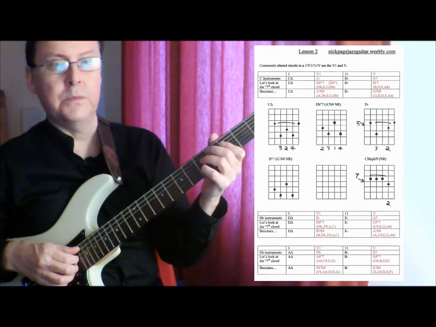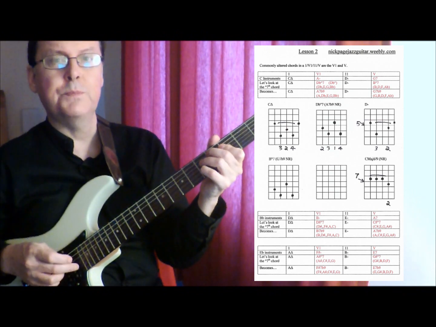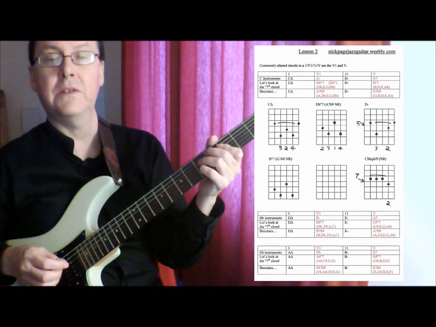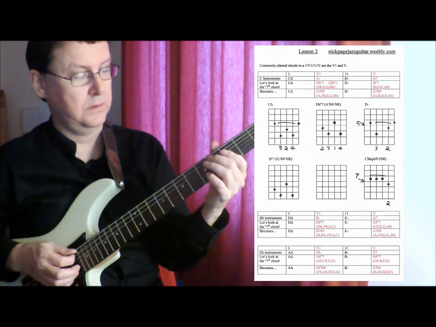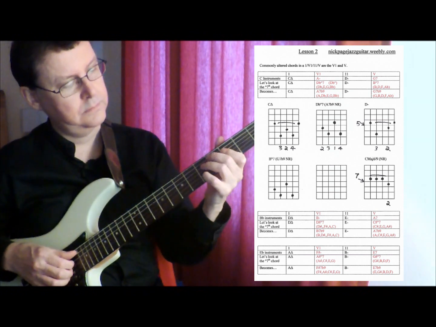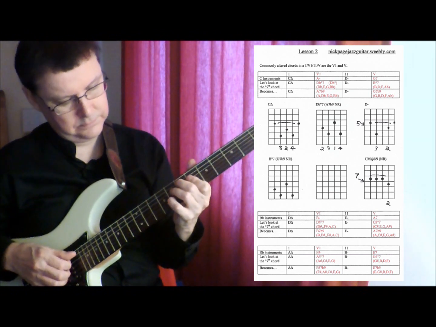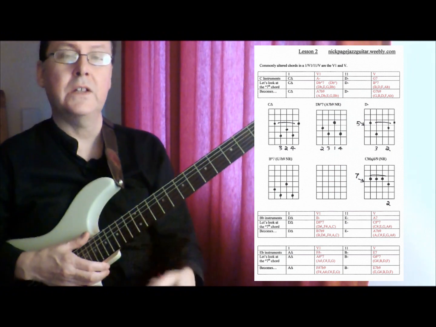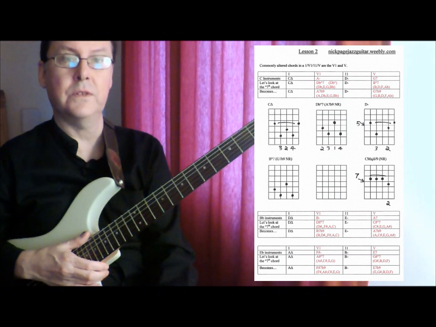The D flat diminished is built on minor thirds, which means it goes up or down in 3 fret intervals. And it can take its name from any one of those notes.